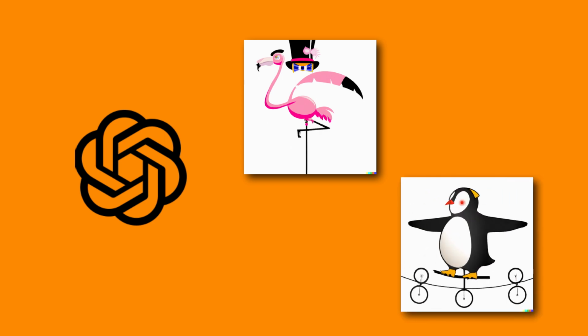One of the key things that set DALL-E 2 apart from other image generation systems is its ability to generate images from more abstract and creative text descriptions. For example, DALL-E 2 is able to generate images of things like a two-story pink flamingo with a top hat and a monocle, or a penguin riding a unicycle on a tightrope.